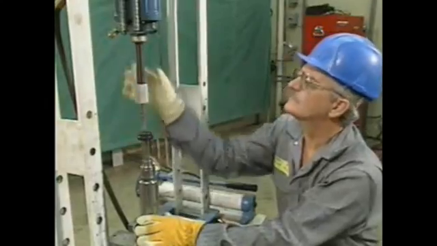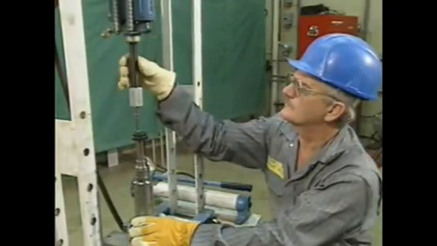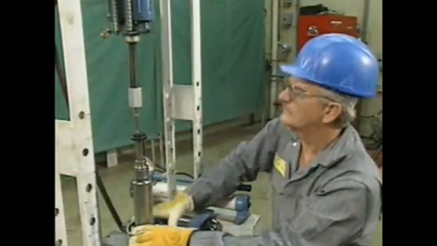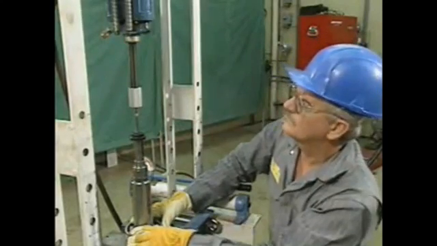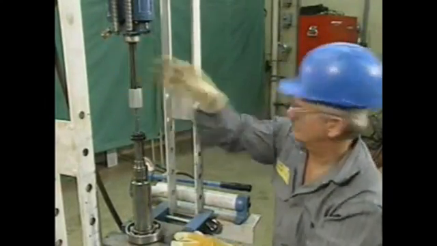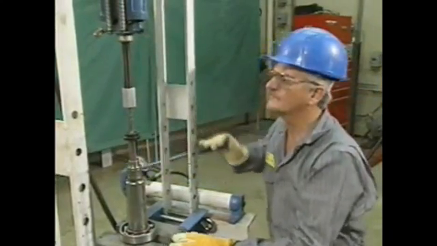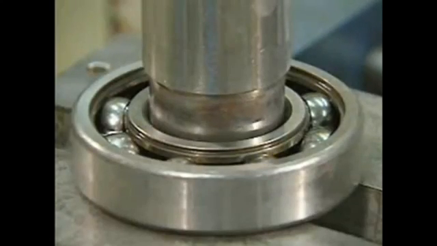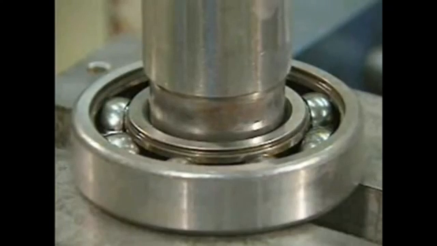Another common method of installing a rolling contact bearing uses a hydraulic press. A hydraulic press is frequently used to apply pressure to the parts of a piece of equipment that is being assembled or disassembled. With a hydraulic press, the bearing stays stationary and the shaft is pushed through it.